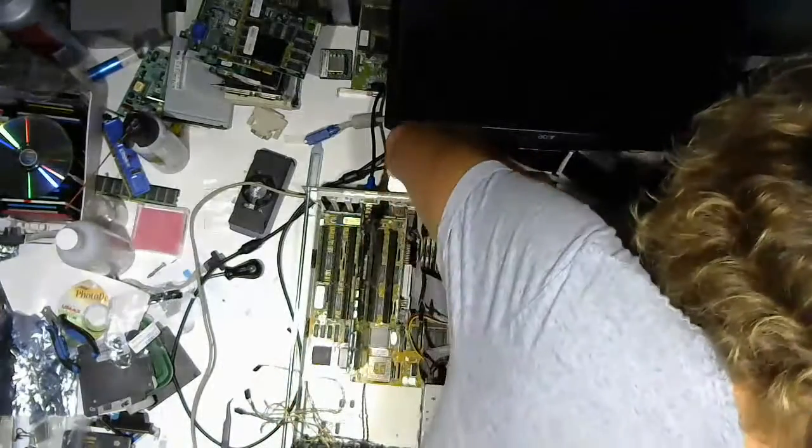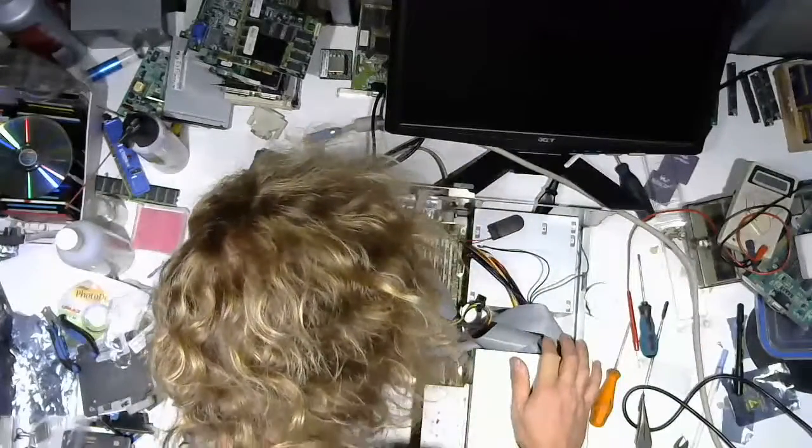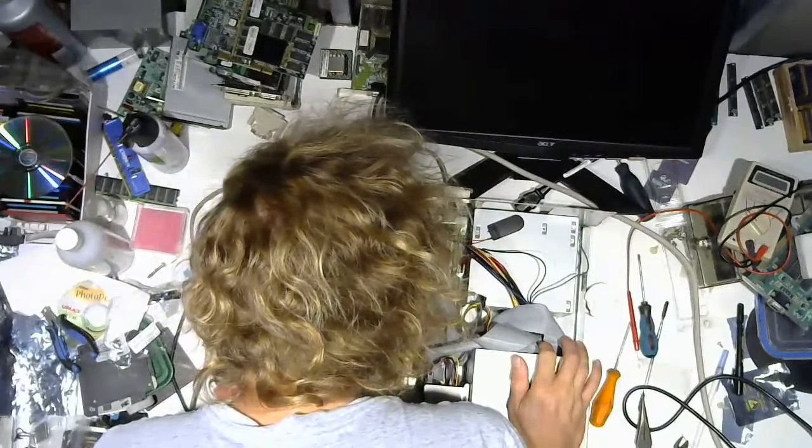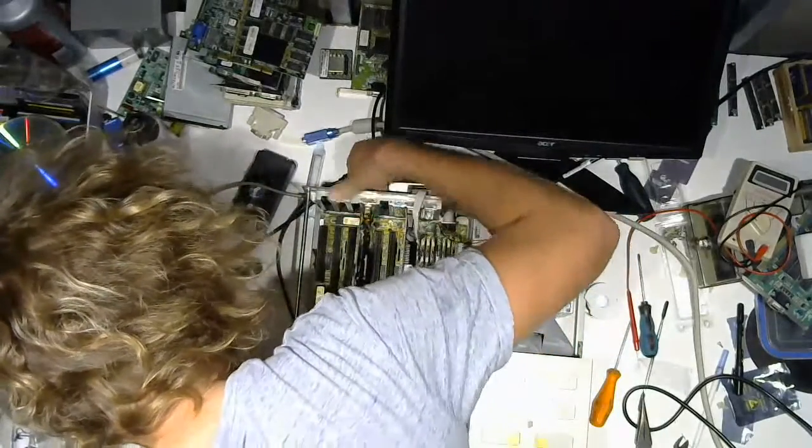Or you know what? I'll just unplug it from the mains. There we go. Definitely, I need another one of those tantalum caps. Oh, there's parts of it everywhere. Nice. Okay. Great. Good stuff.